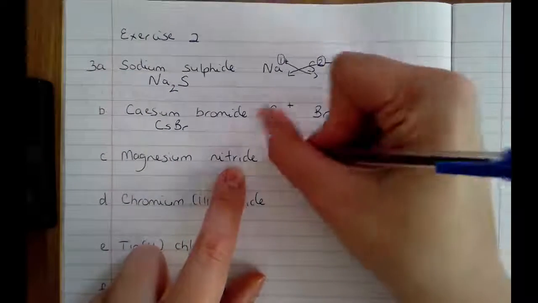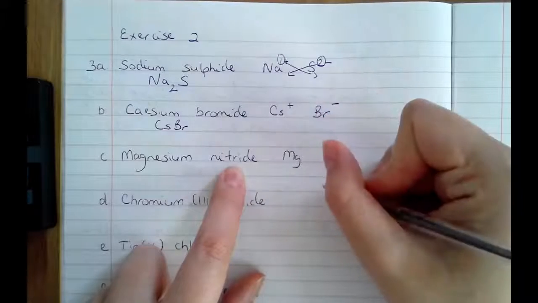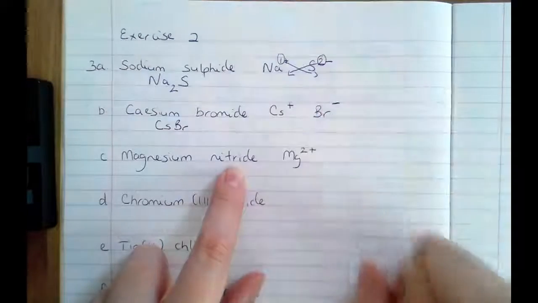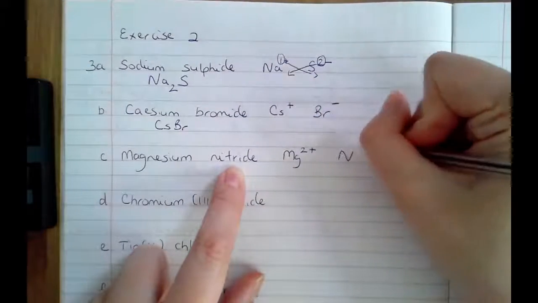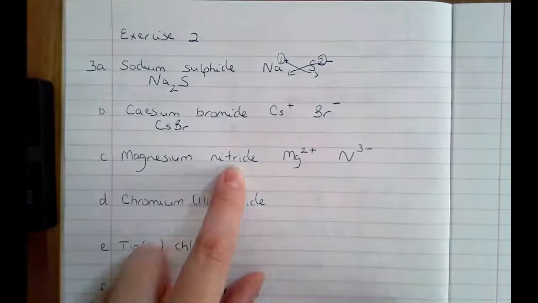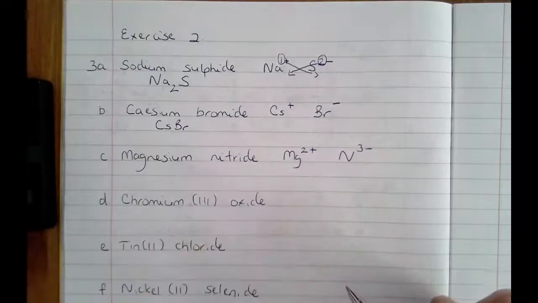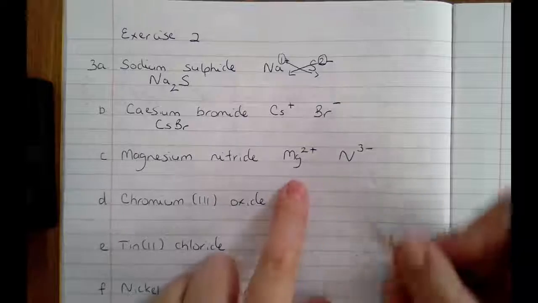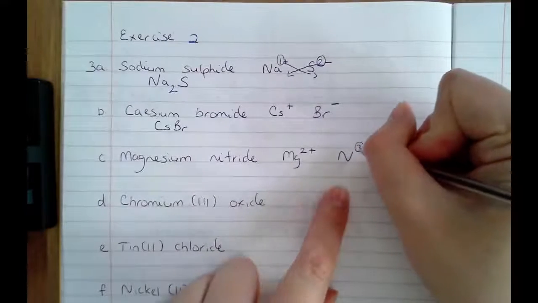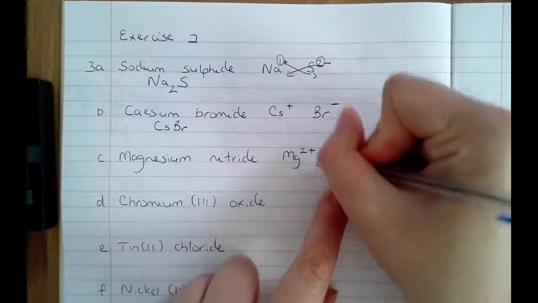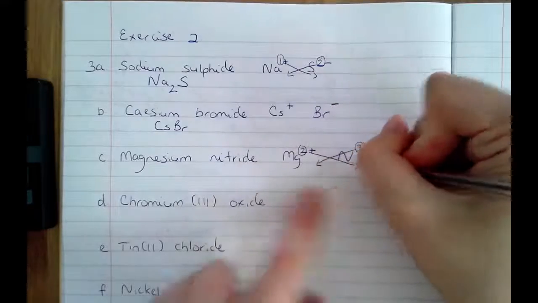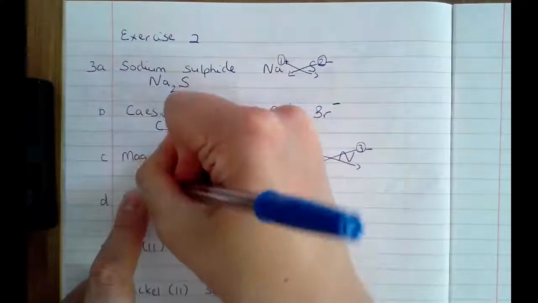Magnesium nitride, I've got magnesium in there. Magnesium's in group 2 with a 2+ charge. Nitrogen is in group 5 with a 3- charge. 2+, 3-, these charges are not cancelling out, so I'm going to need to cross over my numbers. The 3 comes down next to the magnesium, the 2 comes down next to the nitrogen, and I get Mg3N2.